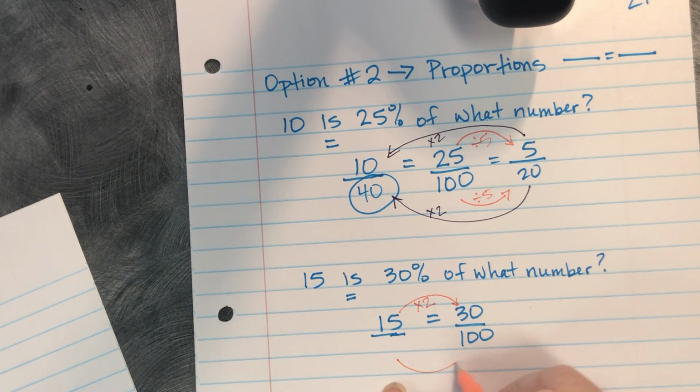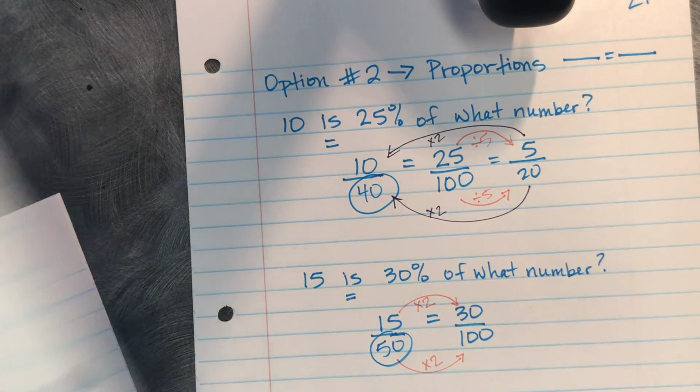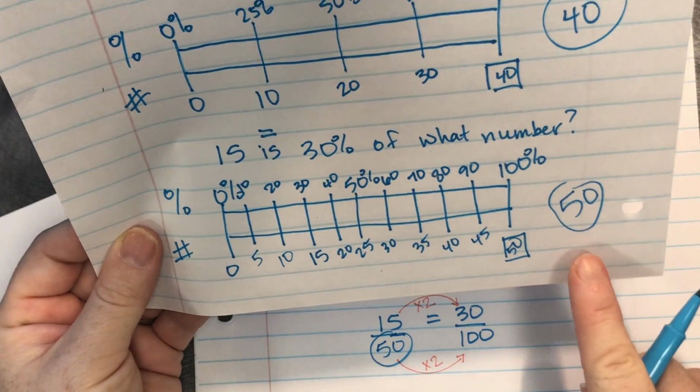So let's go down to the bottom, and we're going to have to think about this, you guys. What number can I multiply by 2 so that it equals 100? 2 times what makes 100? And the correct answer is 50. And there's our missing number, which once again, if we look back at our double number line, there is how we got 50.